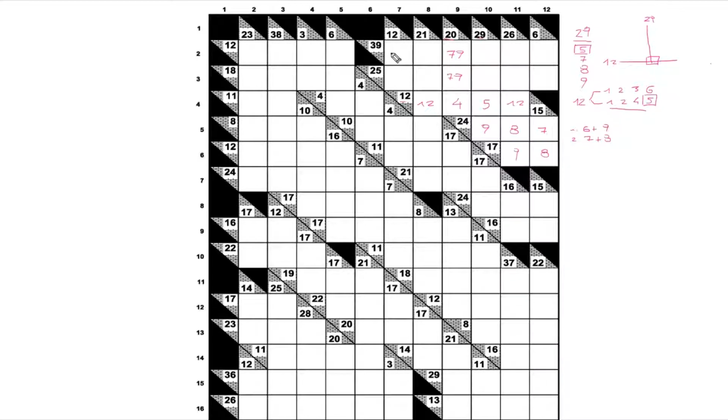Okay, let's see what is happening with number 39. There are 6 numbers, 6 cells: 1, 2, 3, 4, 5, 6 cells. Now, 45 minus 39 will be number 6.